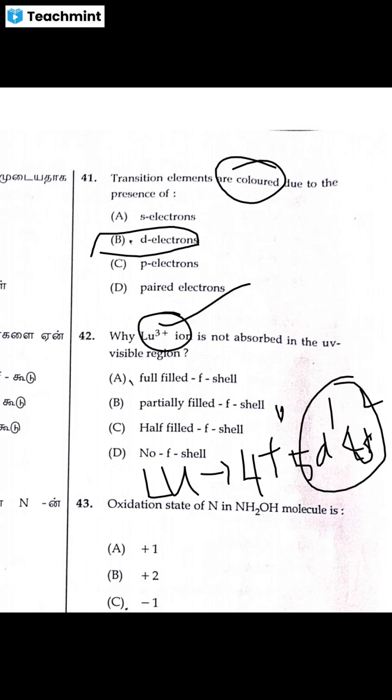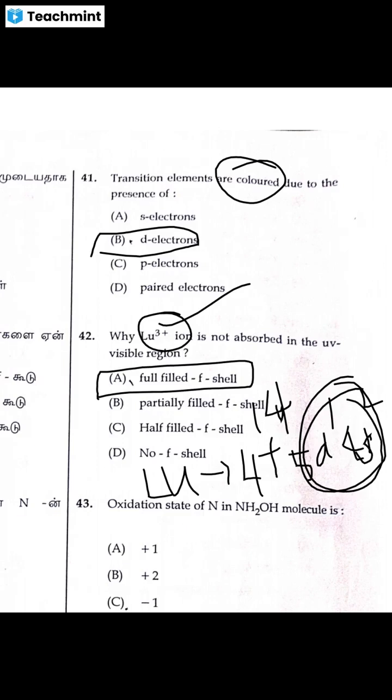So it has no f shell. According to that, the fourth option, lutetium. Sorry, one second. Lutetium, no, that is not lanthanum. I thought it was lanthanum. Lutetium is 4f14, the last element in the f block. I thought it was lanthanum, so to explain. Actually, lutetium is 4f14, 5d1 and 4s2. So what will be there? It has lost these 3 electrons, so that is a fully filled f shell. Option A is the correct answer.